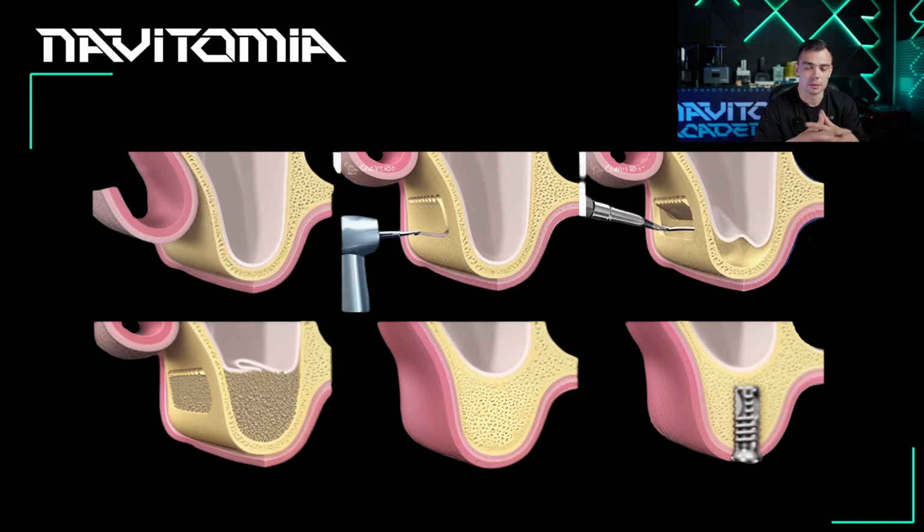On your screen you can see the scheme of open sinus lifting, how it is performed. Let me briefly explain. Firstly, the surgeon has to make a flap here. Secondly, the surgeon makes some kind of a hole at the lateral side of the maxillary sinus.